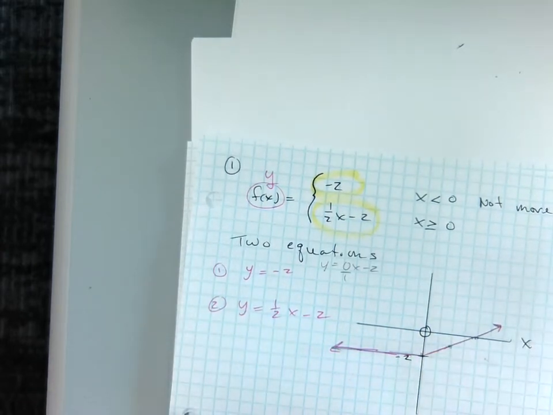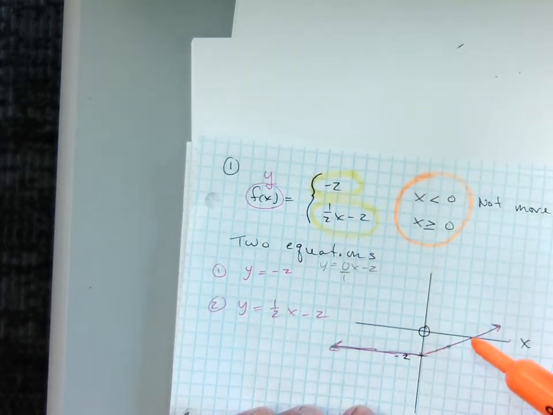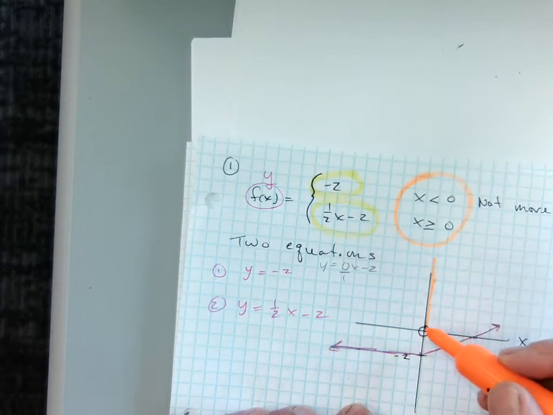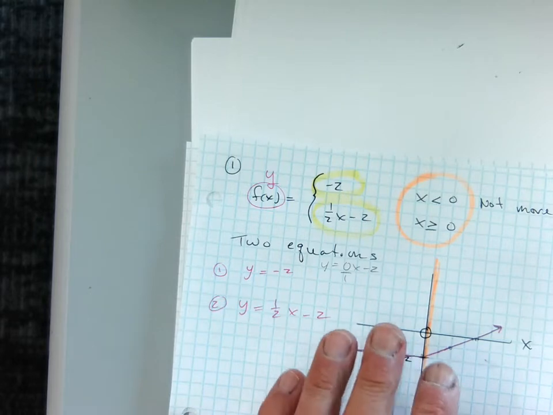Here's where the boundaries are. These are called the boundaries. So right at x equals 0 is our boundary. This is called our boundary point, okay? These are boundary lines.